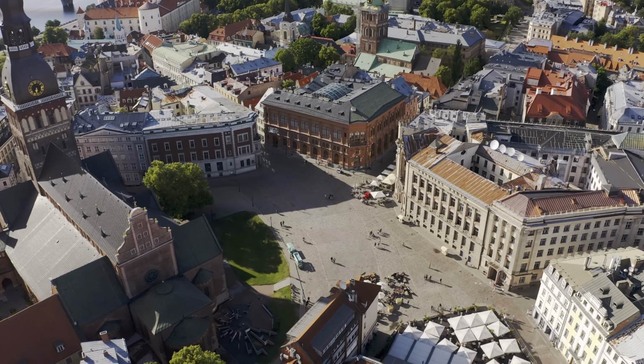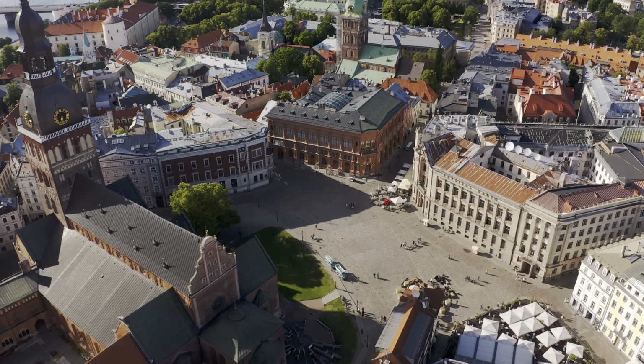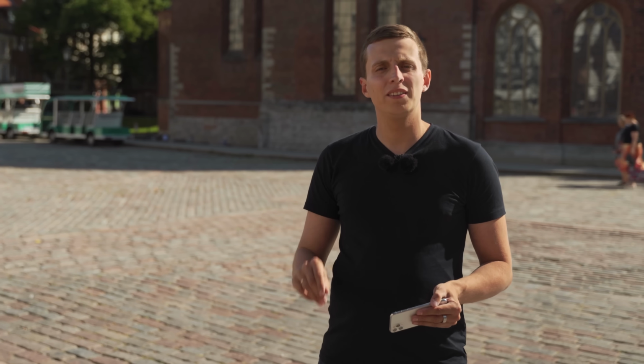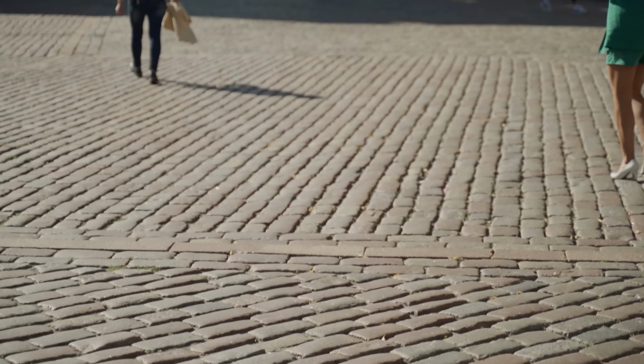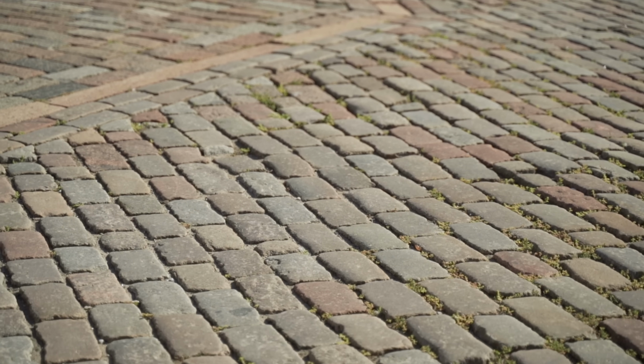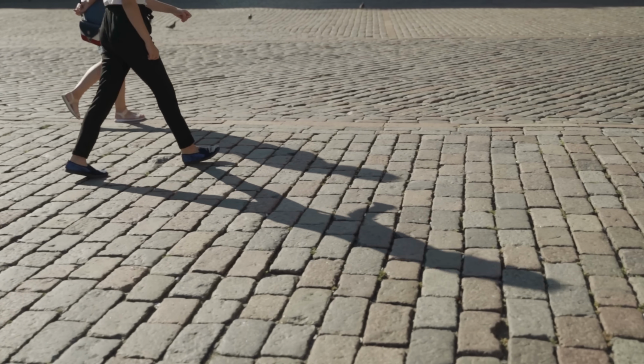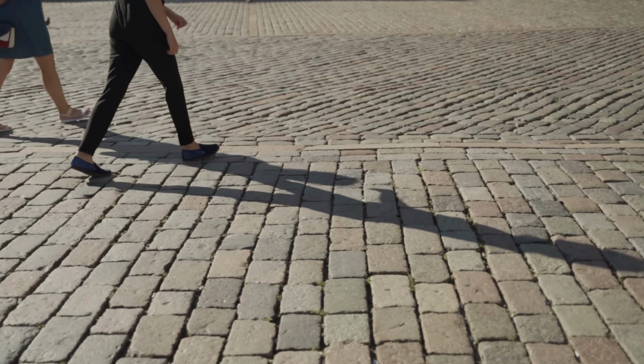So for this demonstration, we've come to the Dome Square, which is the biggest open space in the old town of Riga. The reason I picked this spot is twofold. Number one, there are a lot of people here, and that means a lot of shadows. And number two, the square has these beautiful cobblestones, and those cobblestones are going to give a nice texture against which those shadows are going to stand out. So late afternoon is the perfect time for this kind of photography.